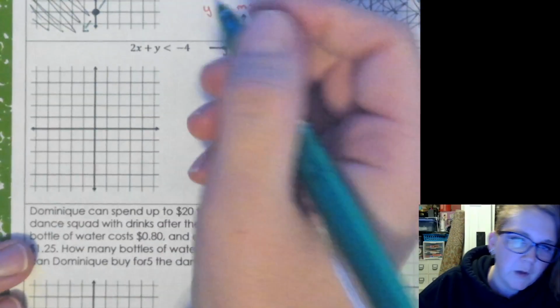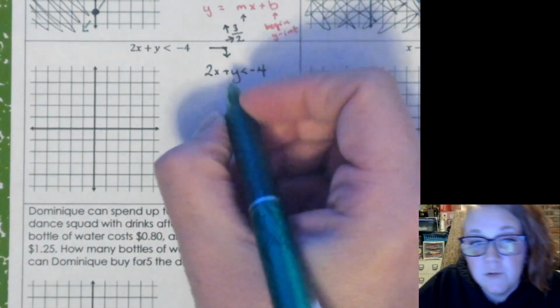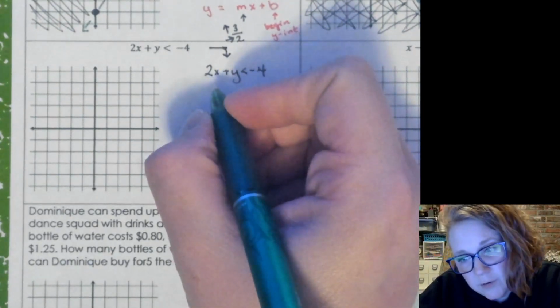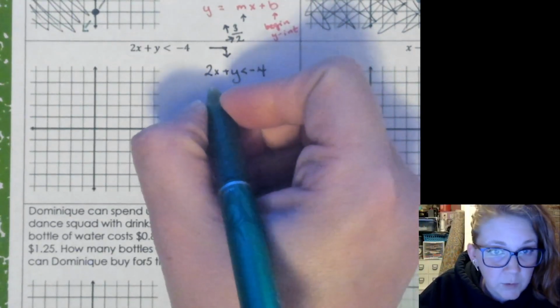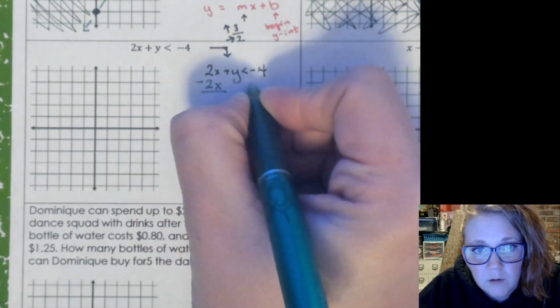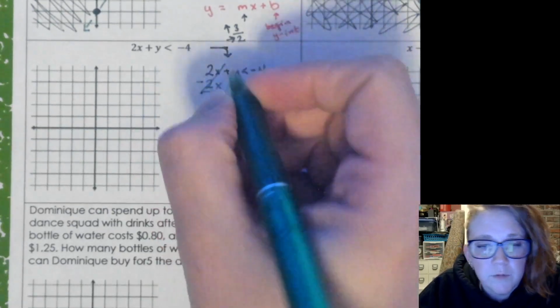All right. Oh, this is an easy one. Wow. They gave you an x. They gave you 2x, right? So ask yourself, is the 2 positive or negative? Both of you said positive. So we do the opposite. 2x, those cancel.